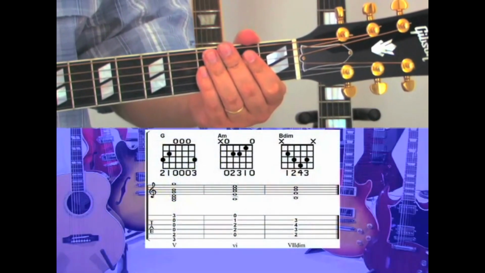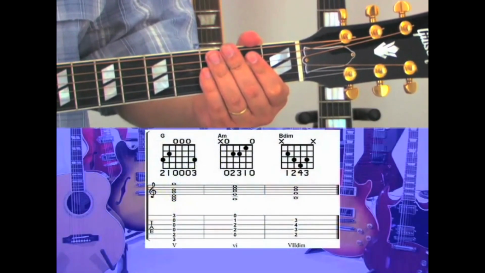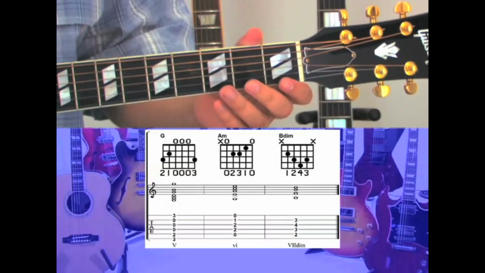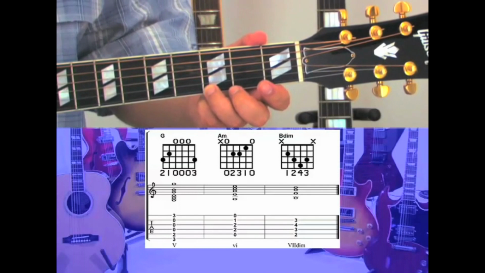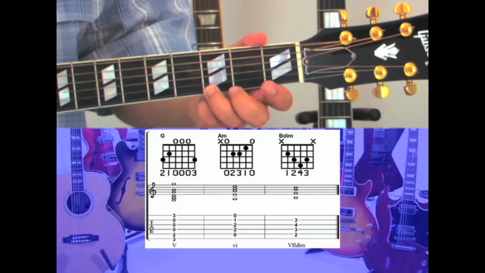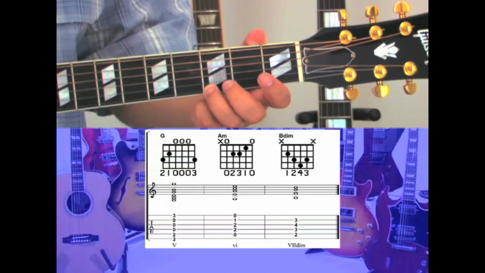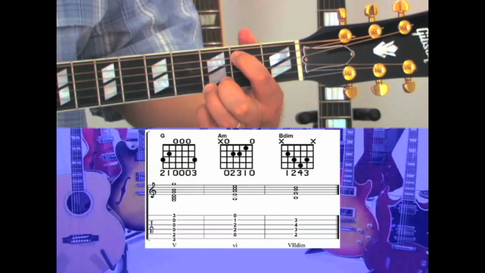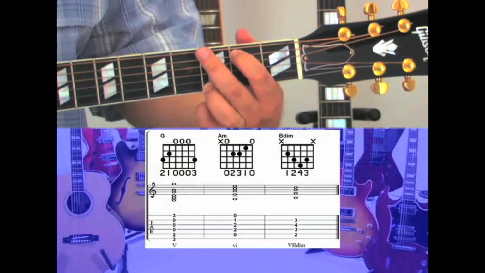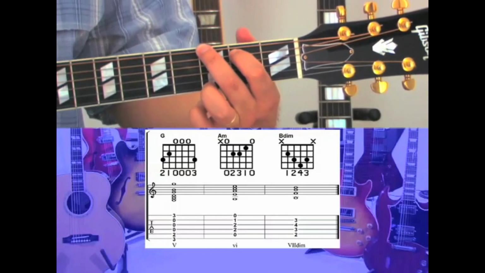The G chord is the fifth chord in the key of C. It is formed by playing the first string 3rd fret G note with your 3rd finger. The second string open is B, the 3rd string open is G, and the 4th string open is D. The 5th string 2nd fret B note is played with your 1st finger, and the 6th string 3rd fret G note is played with your 2nd finger.